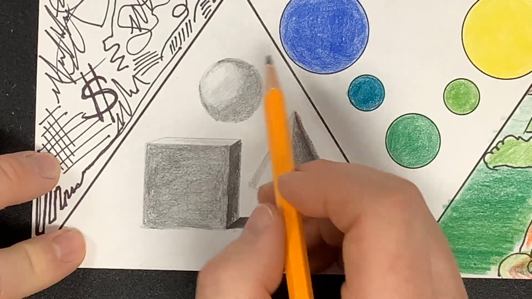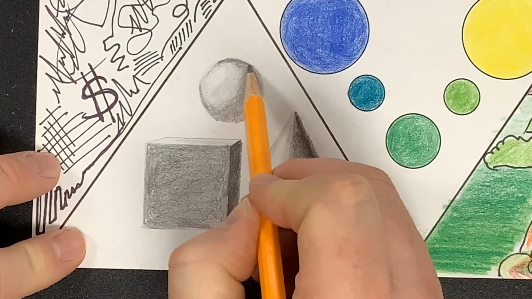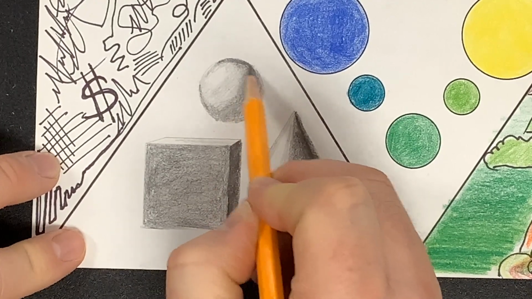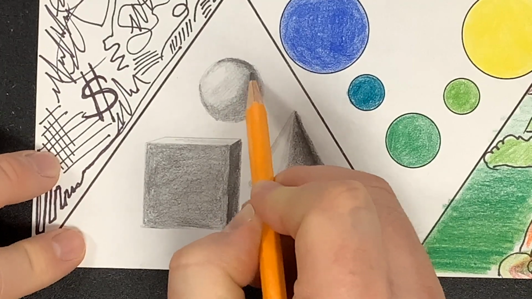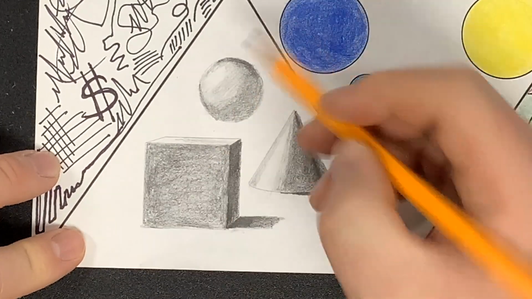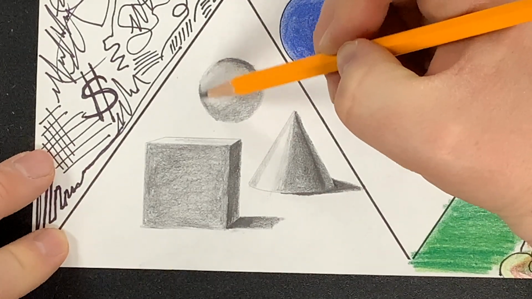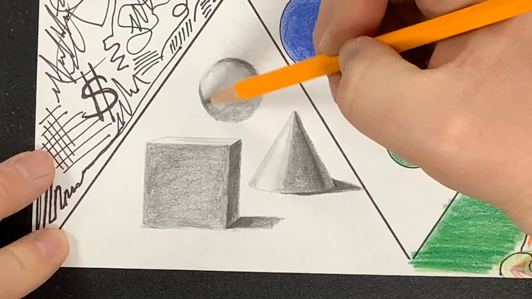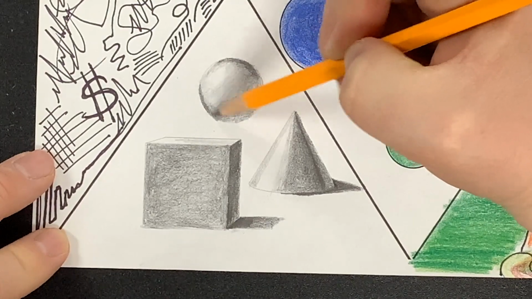Now I'm going to go 3 to the 4. Again, starting at that 12 o'clock spot right about there. Going to build it up a little bit darker. Get it started. And I know I'm going to be ending around at that 9 o'clock spot right about here. I just use the line of the circle, the edge of the circle, to be my start, like that. Getting that 4 value.